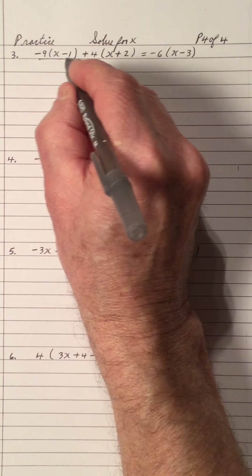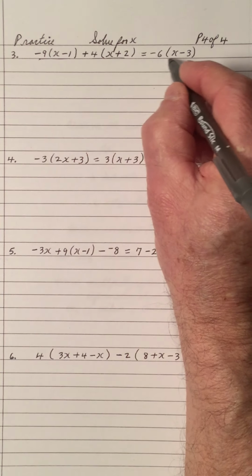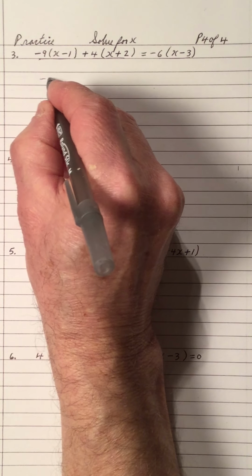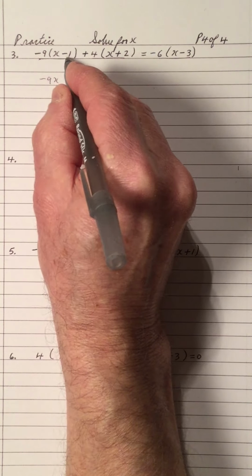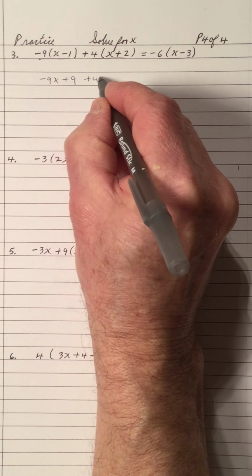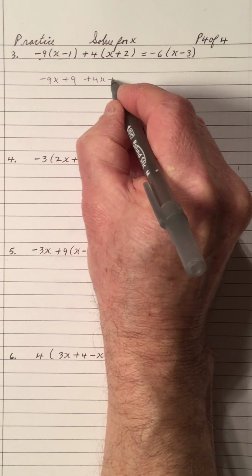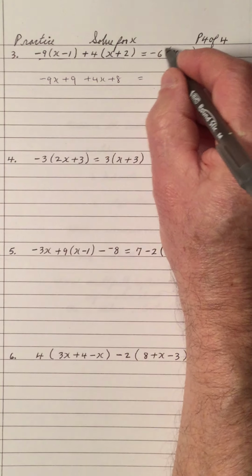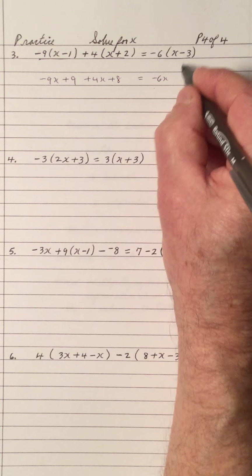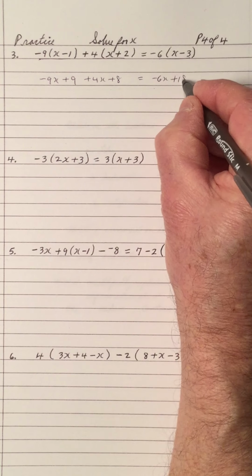So we'll multiply these two, and these two, and these two. Negative 9 times x, negative 9x. Negative 9 times 1, negative 9. 4 times x, 4x. 4 times 2, 8 equals negative 6 times x, negative 6x. Negative 6 times negative 3, plus 18.